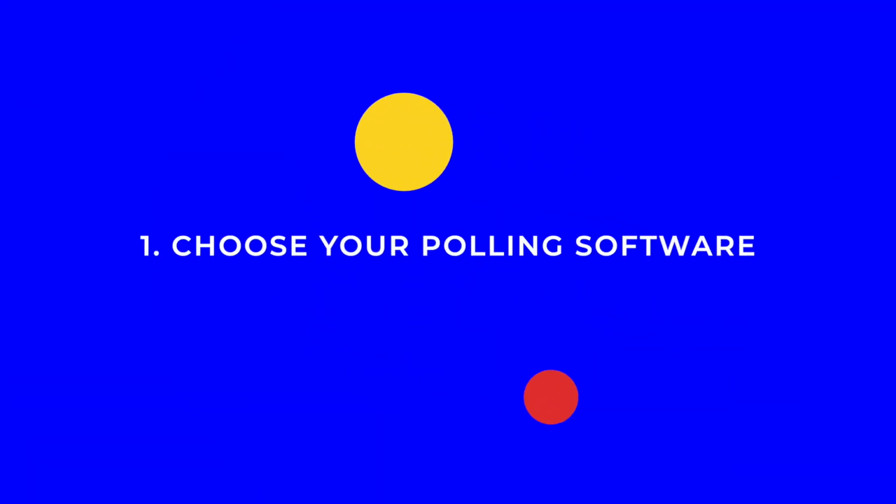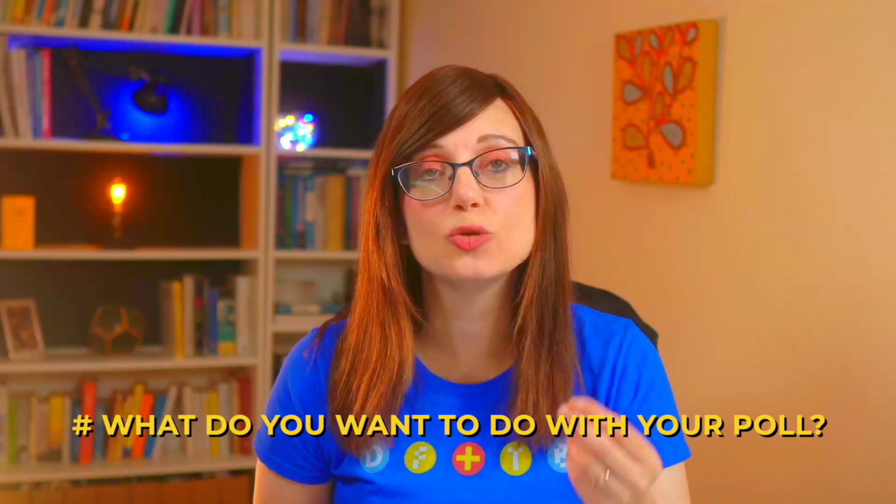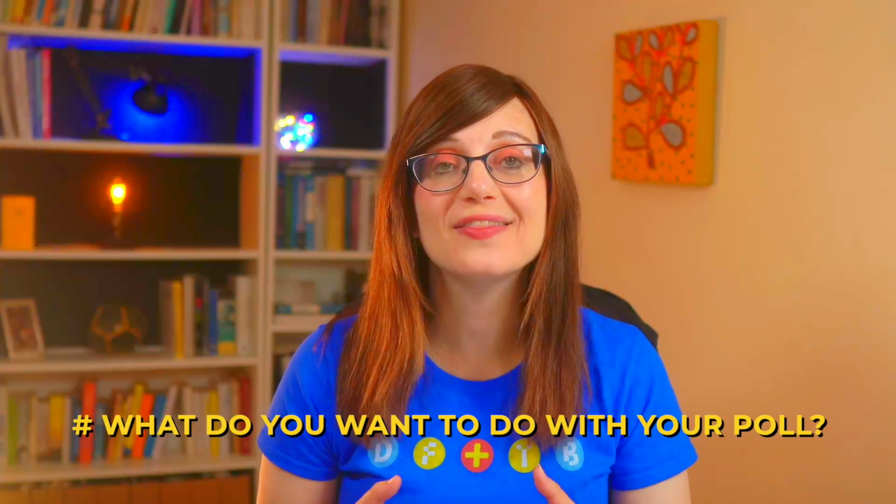1. Choose a software that you're happy with. Zoom and Teams have their own built-in polling systems, but Menti, Poll Everywhere and Slido are all great paid options that I've tried and used in the past, and they have free versions. These are all similar, so the key here is to think about what it is you want to be able to do with your polls and then choose a software that fits your needs.